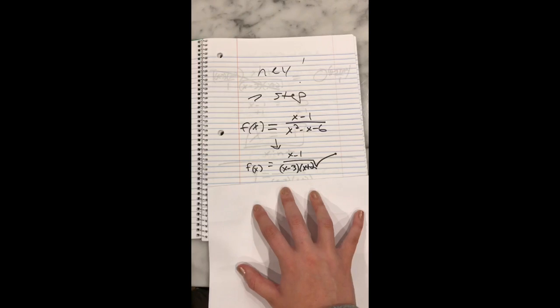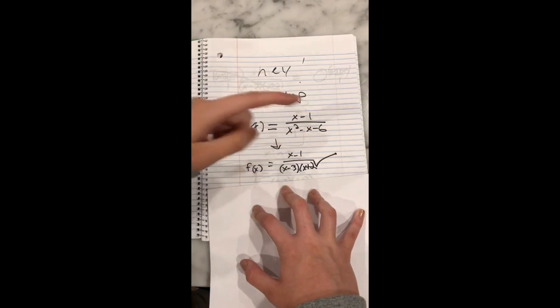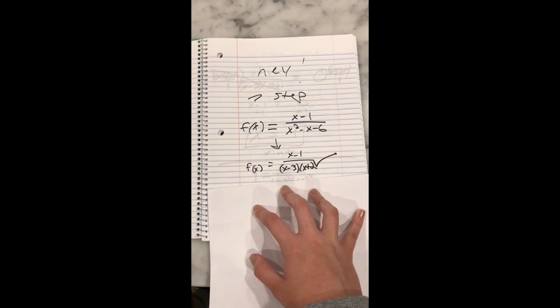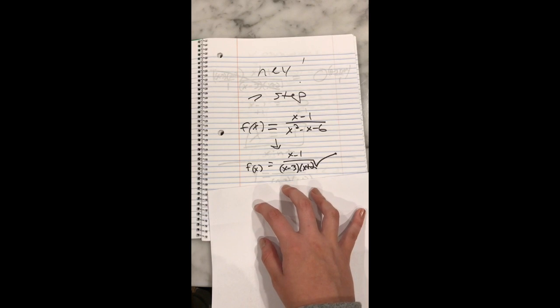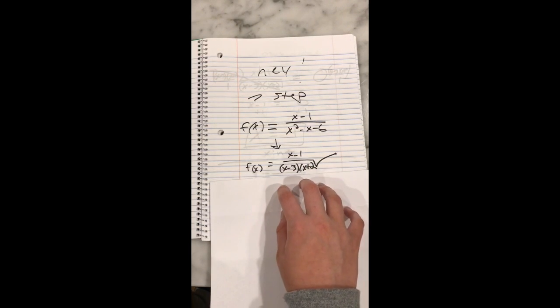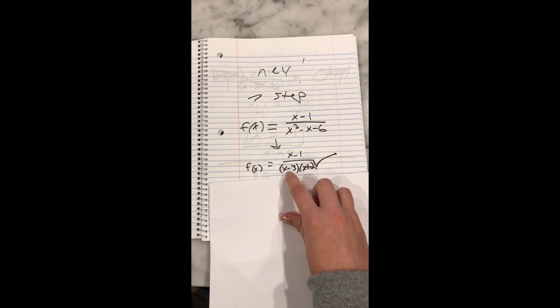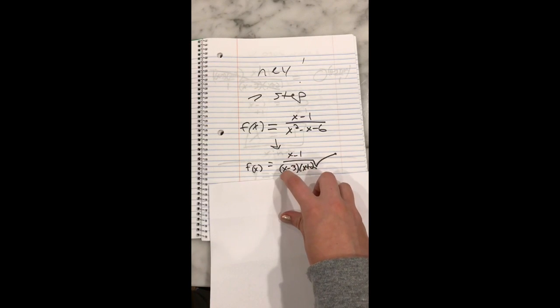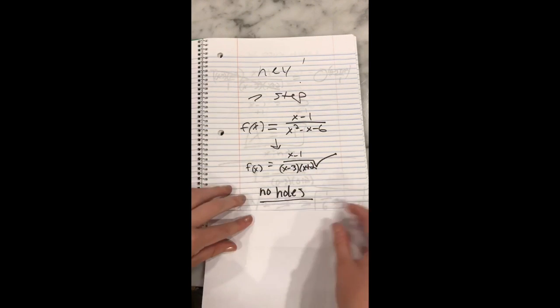Simplify this. Factor the numerator and denominator, and this is what you'll get out once you do that. A hole is when you simplify your function and you get a term on top and bottom that is the same. So say I had x minus 1 on the bottom. That would mean that these two terms could cancel, and that would be a hole in the graph. But in this case, there are no holes.